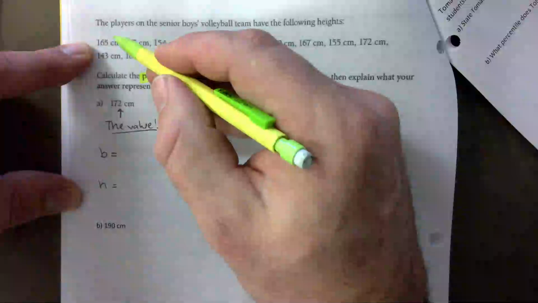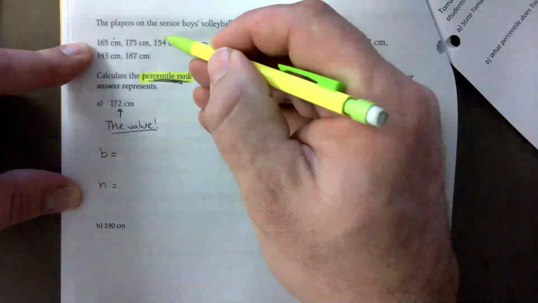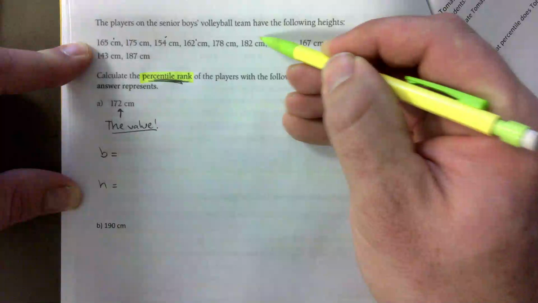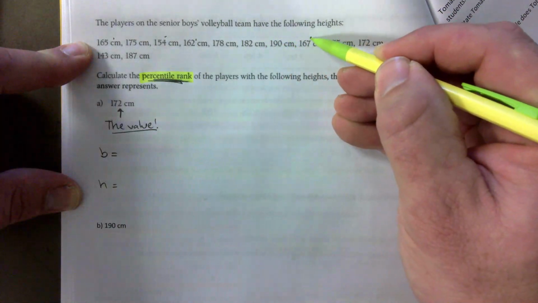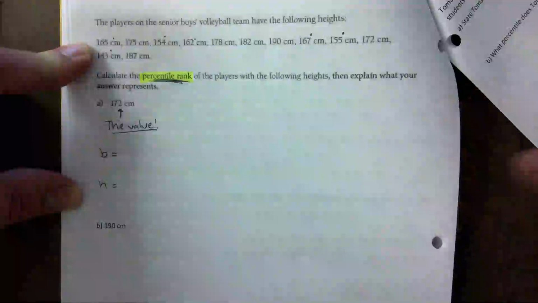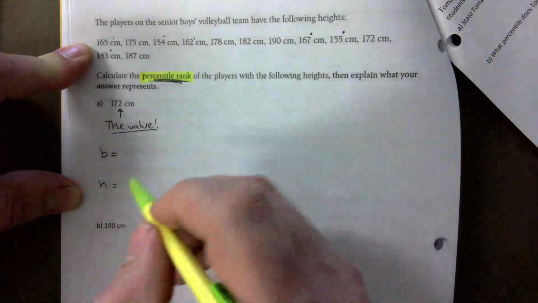So I'm going to put a dot in shorter, right? 1, not shorter. This one is shorter. 2, 3, 4, 5, 6. So far I have 6 players shorter. Is that correct? I think we're good.